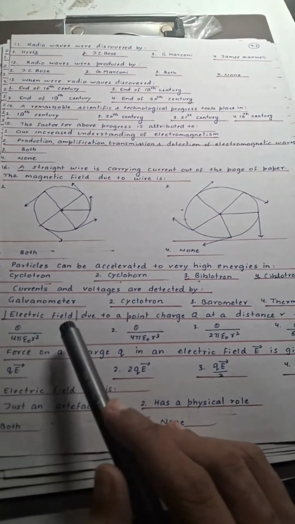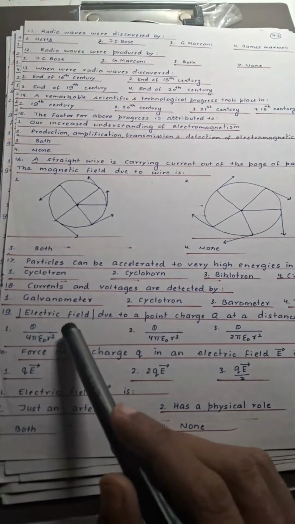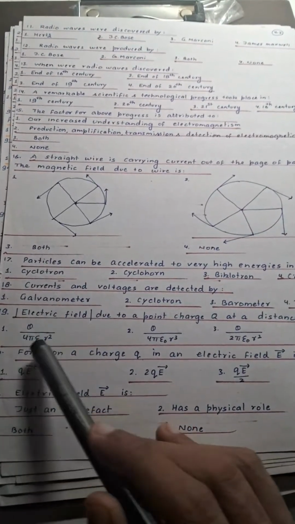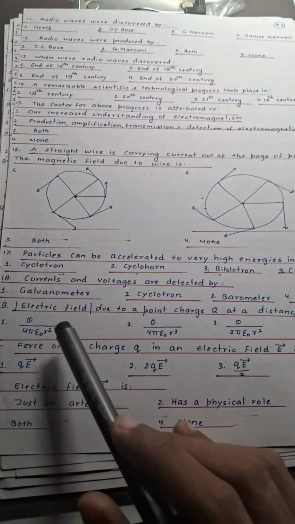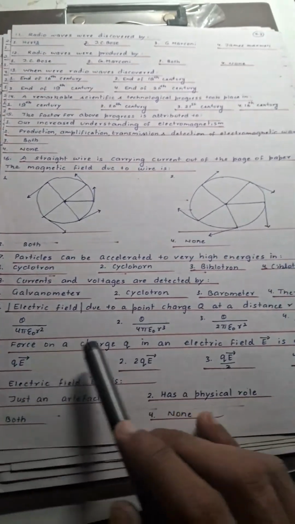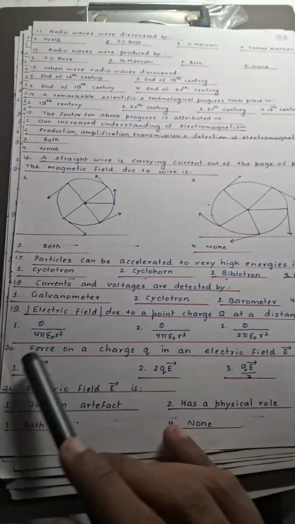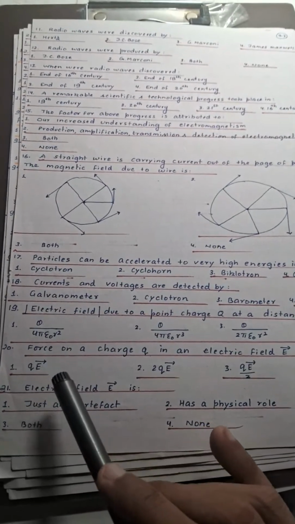Next: the magnitude of the electric field due to a point charge at a distance r. This is given by the first expression, q by 4 pi epsilon naught r squared. The first is correct over here. Then the 20th question: the force on a charge in an electric field. This is Q into E. So the first option is correct here.